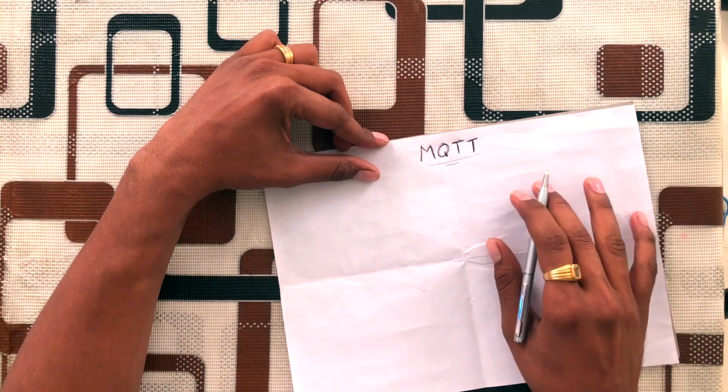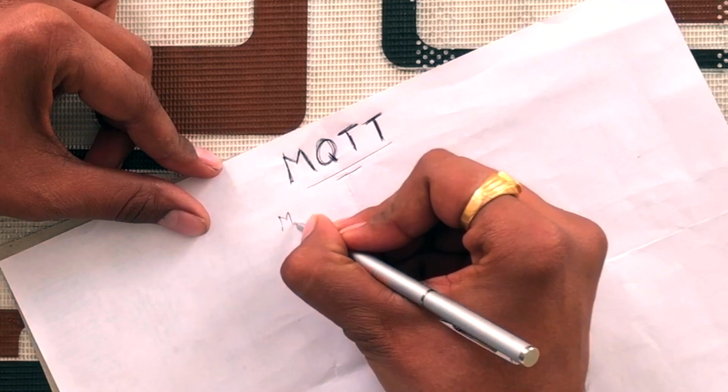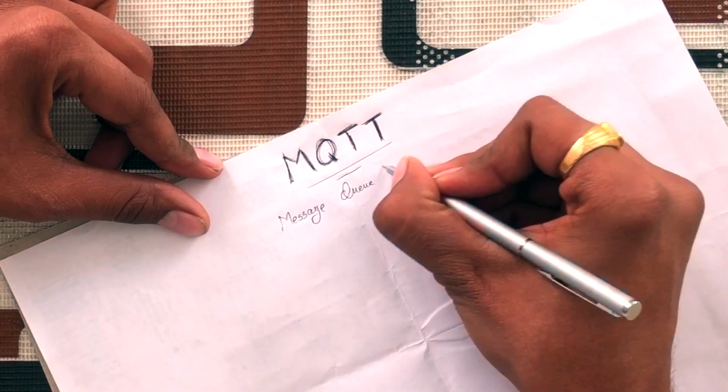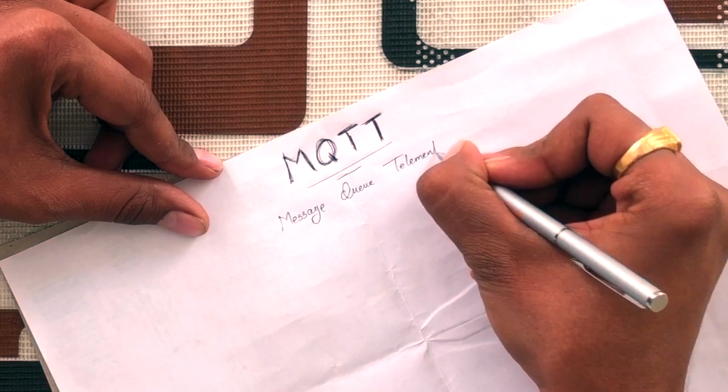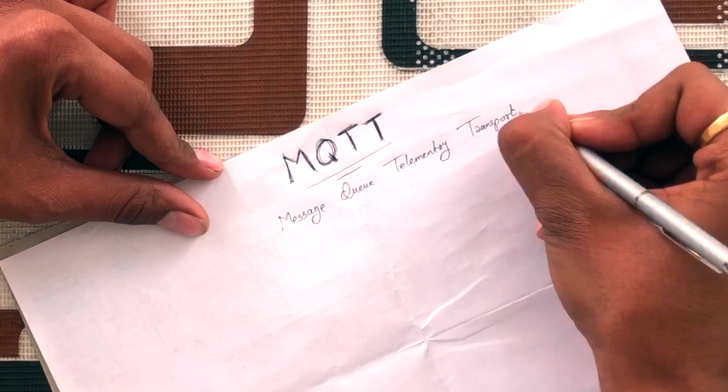First of all, MQTT stands for Message Queue Telemetry Transport. The full form is not at all important, but still you need to know. It is Message Queue Telemetry Transport. First of all, what is MQTT?